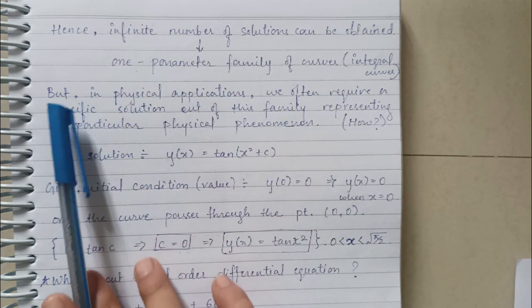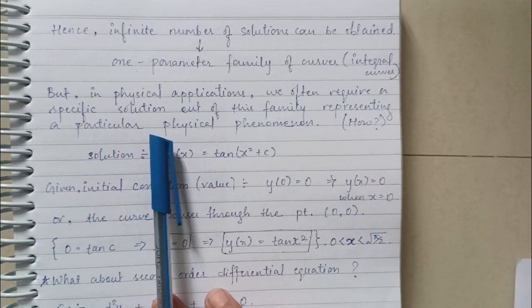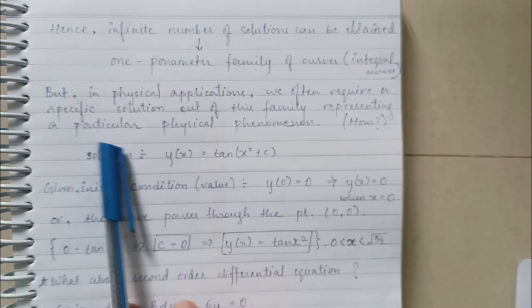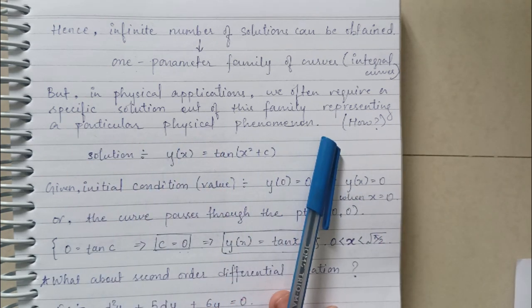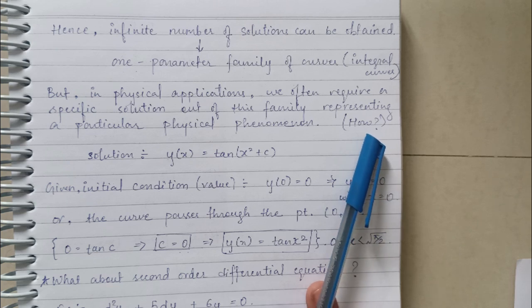So here you can see that we have an infinite number of solutions that we call a one parameter family of curves. But in some physical applications, we often require a specific solution out of this family, which represents a particular physical phenomenon. So how will we do that from a mathematical perspective?